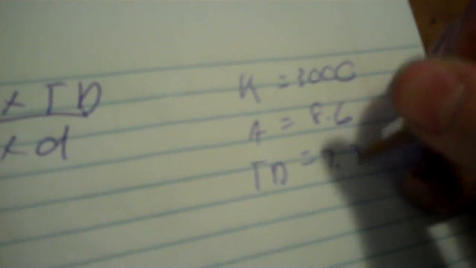We've got this formula H equals K times A times TD over 60 times D. K off to the side is 3,000, A equals 8.6, TD equals 7.2, D equals 0.053. Okay, start plugging them in.